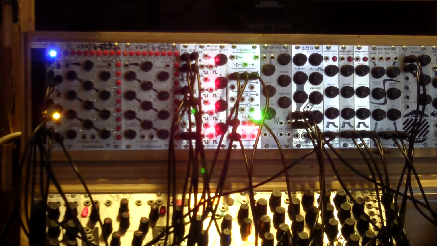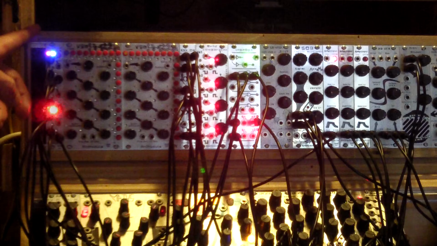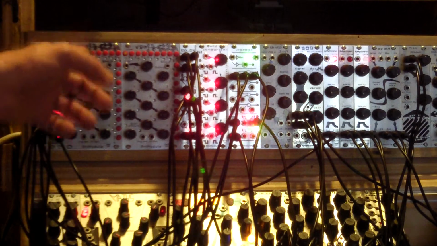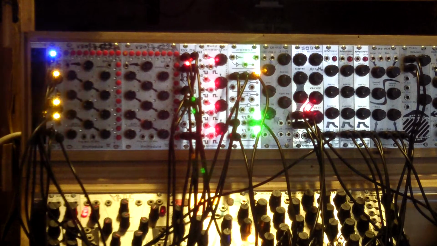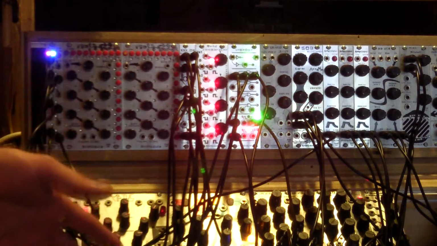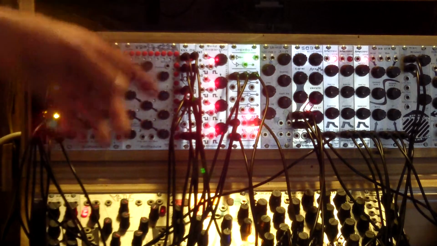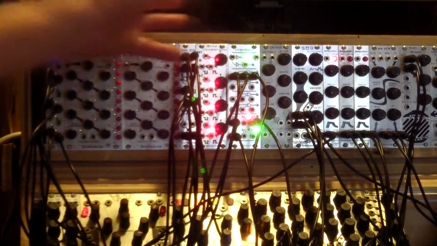I'm going to show you some practical uses for the AniModule tick-tock clock multiplier divider. Namely, incorporating it with some other logic modules to get some interesting rhythms. I got the triple XOR, just 3 exclusive ORs. There's analog output, there's gate output.